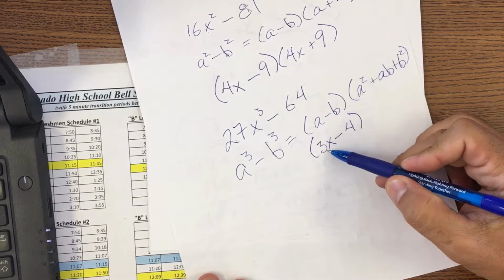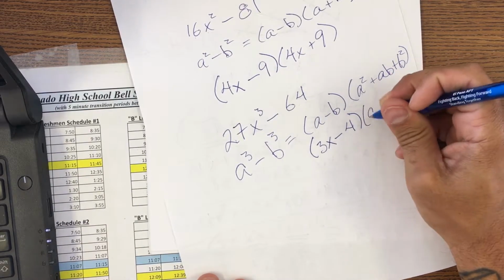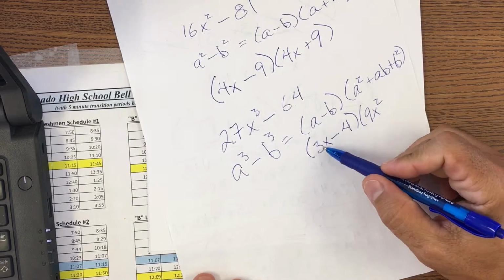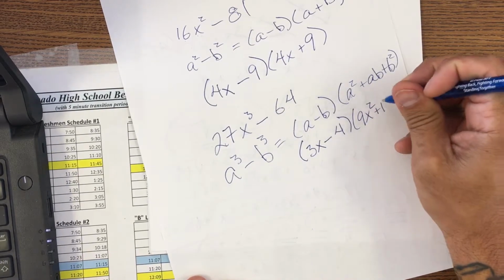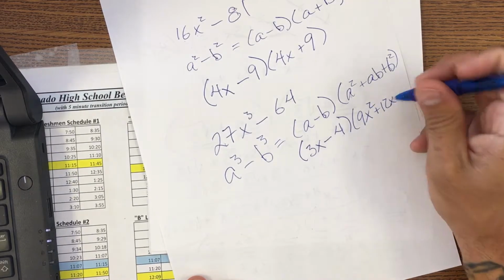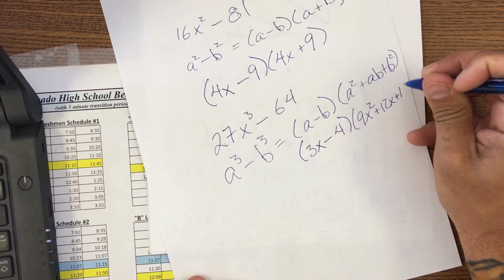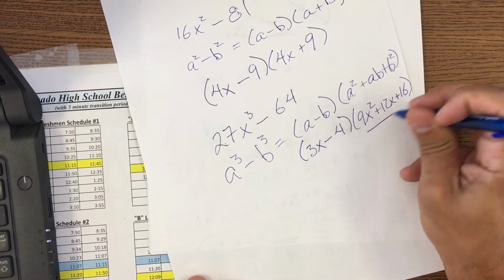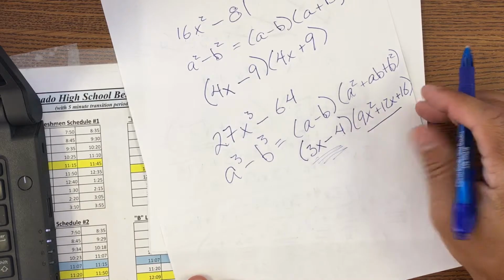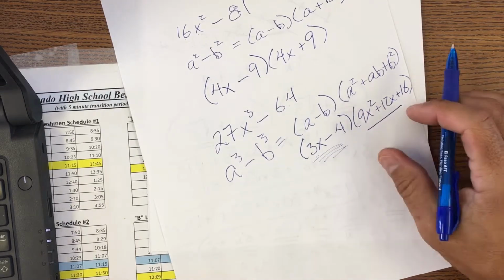This tells me this is squared: 3x times 3x is 9x squared. This tells me multiply the two together: 3x times 4 is 12x. This tells me multiply the last term times itself: 4 times 4 is 16. I will never be able to factor this further. Every once in a while I will be able to factor this further, but on this example I cannot.